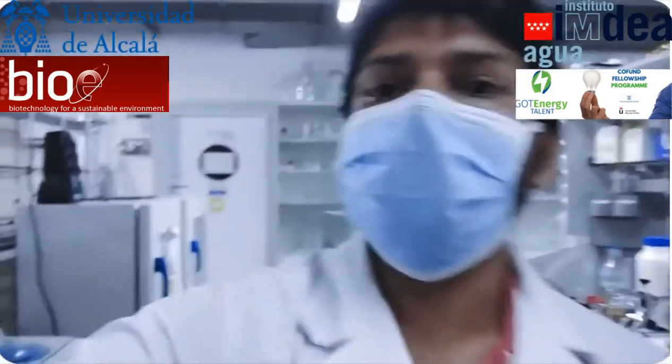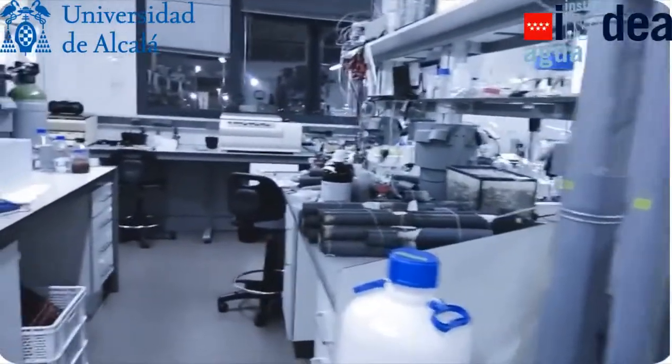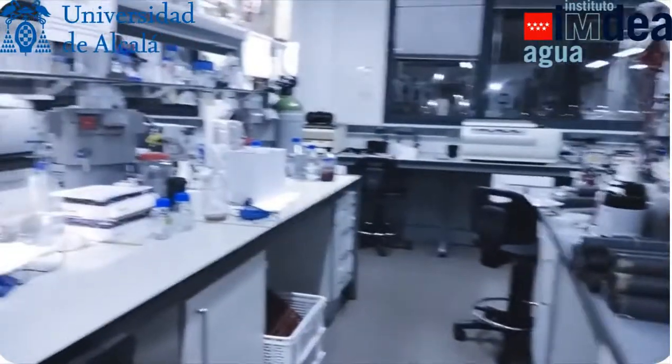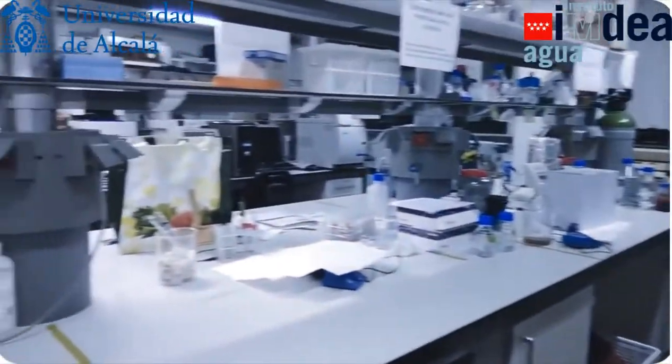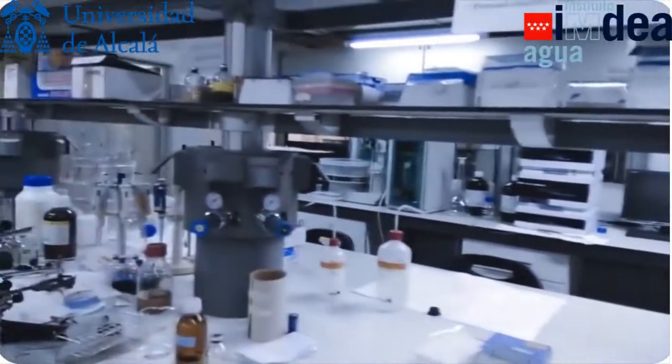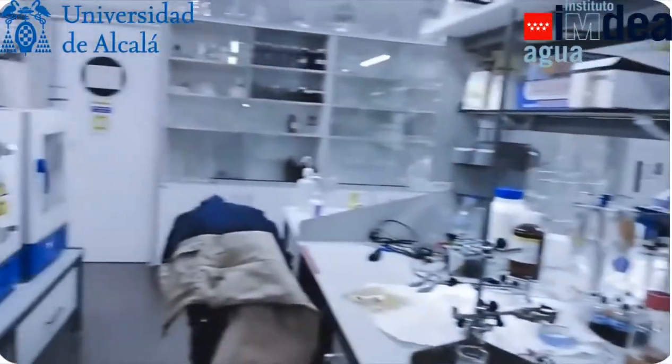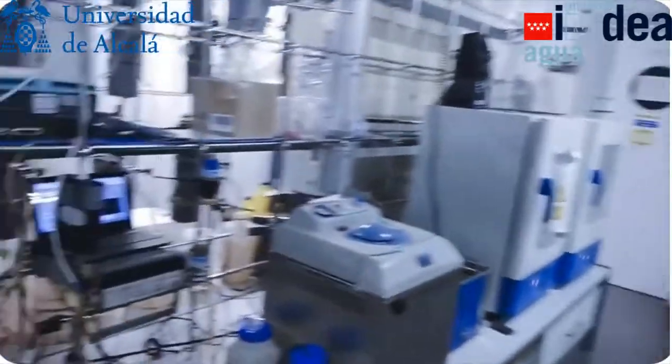Before going deep into the experiments, I want to show you a little bit of the laboratory. It's a big laboratory in which I'm working. There are different experiments currently going on. We have different instruments for sample measurement. Okay, so here is my working space.